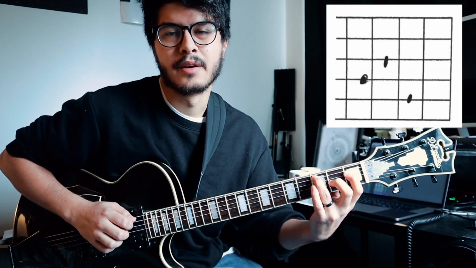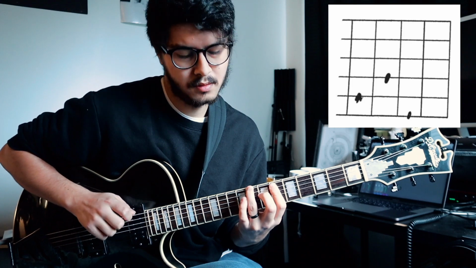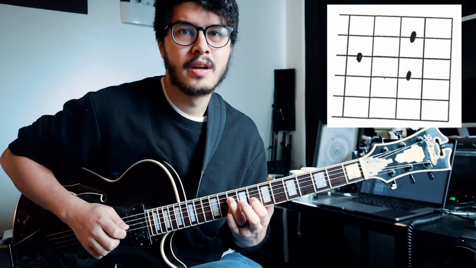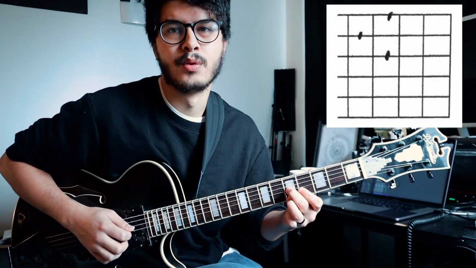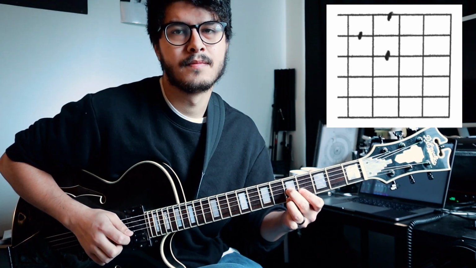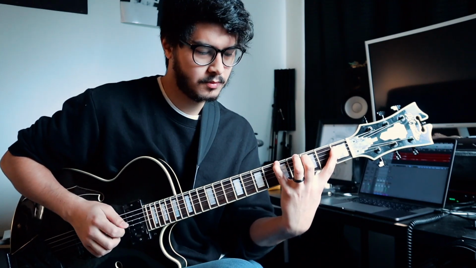So this is how it looks like with the root on the A string. Then we have the root on the E string. Here's the root on the D string. And then the root on the G string. Actually, the C minor 6th chord is an inversion of an A diminished triad, which is also another reason why it works over that.